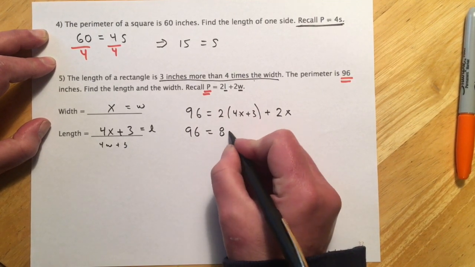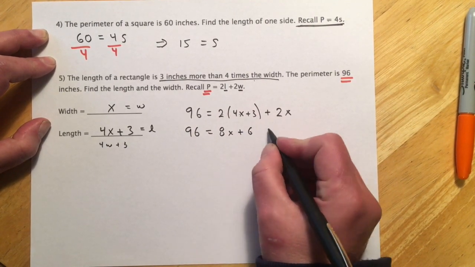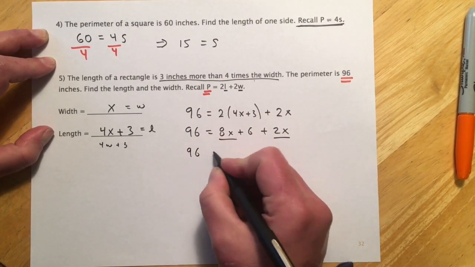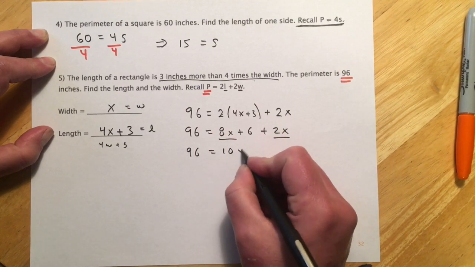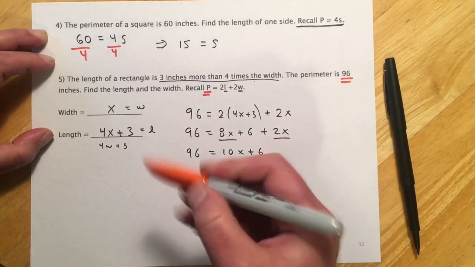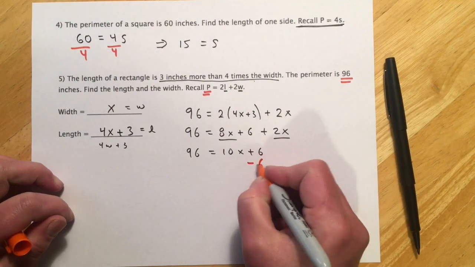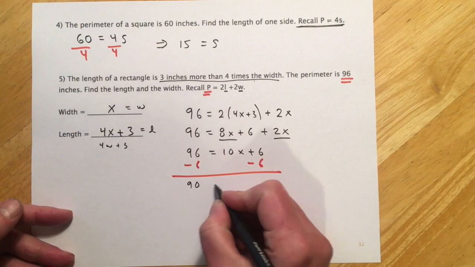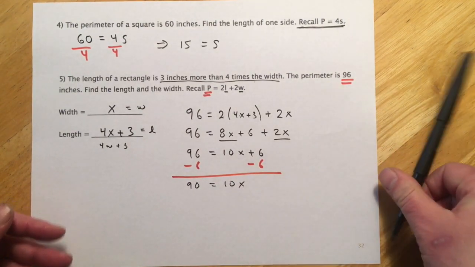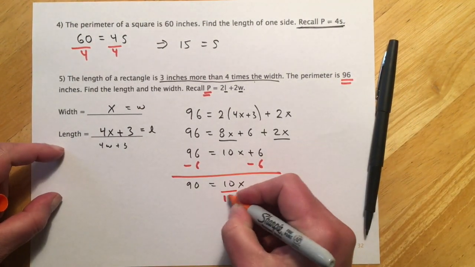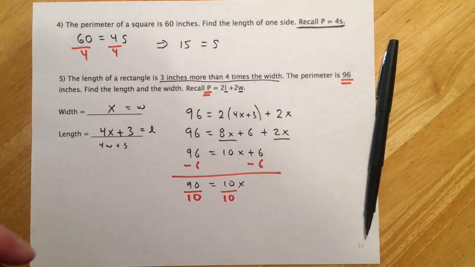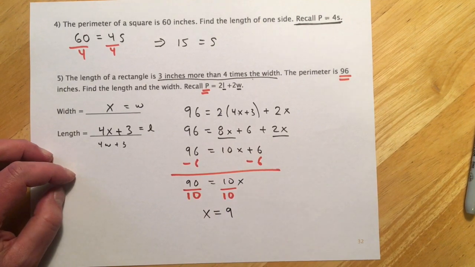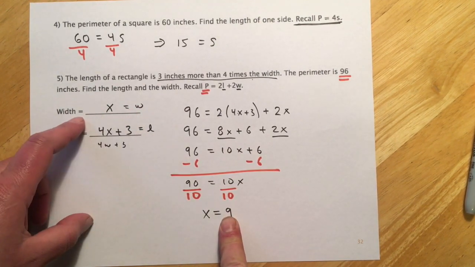2 times 4 makes 8x. 2 times 3 makes 6, and a 2x. And I'll collect some terms, so that'll be a 10x plus 6. We're right back to that spot, so I'll subtract the 6. And then I'll divide the 10. And so we get x equals 9, and x was our width.